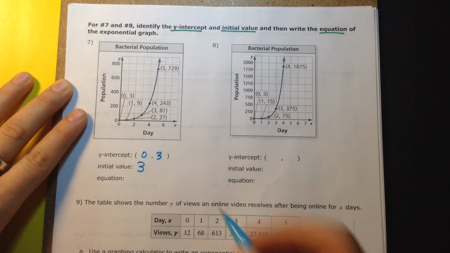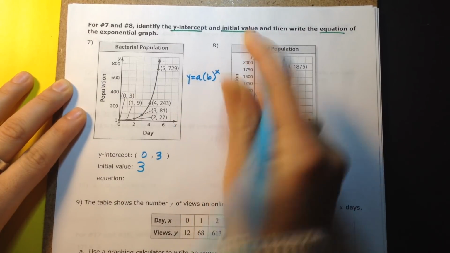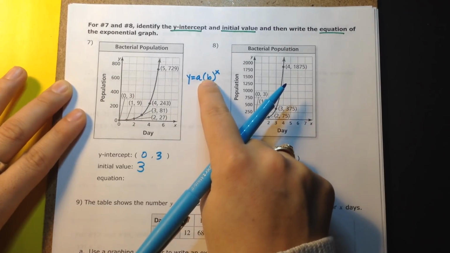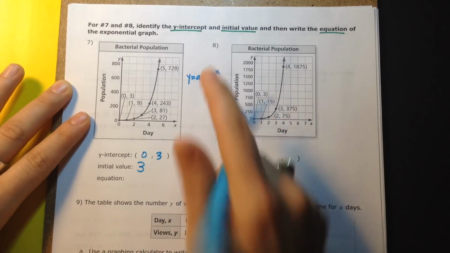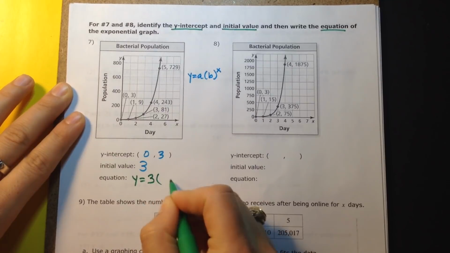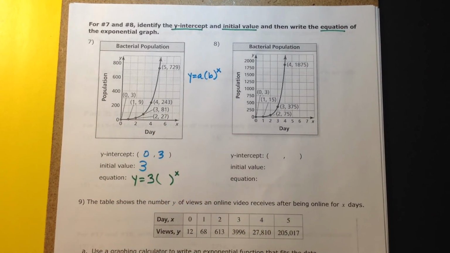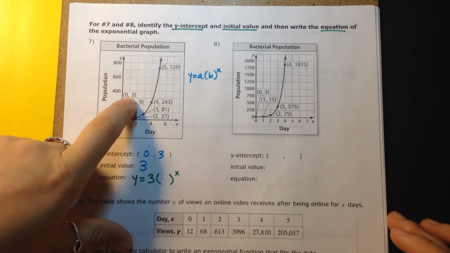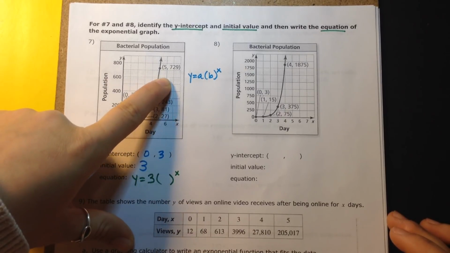To write the equation, all we need is to fill in the regular exponential function where we have an initial value and a factor, or how it's changing each time. So this is the initial value, this is how it's changing each time. Well, we know immediately that my initial value is 3. We already talked about that. All we need to know is how it's changing from one day to the next in this experiment. So the first day, or when I started my experiment, I had 3 bacteria. The next day I had 9, then 27, then 81, then 243, then 729.